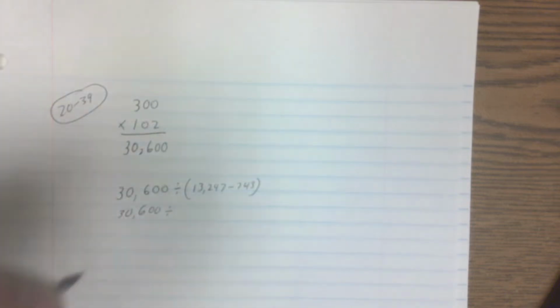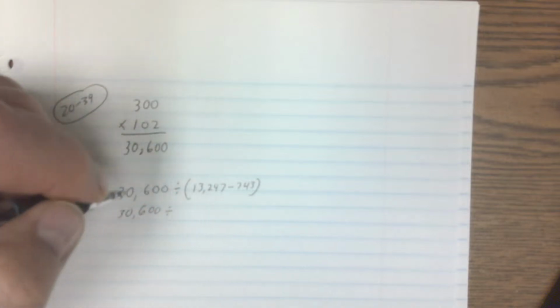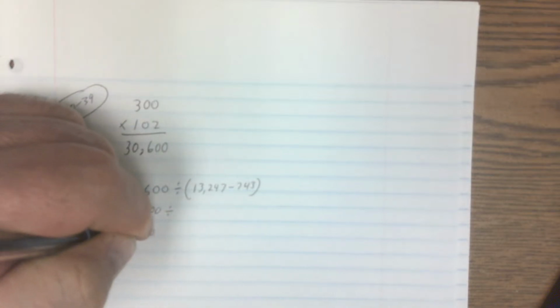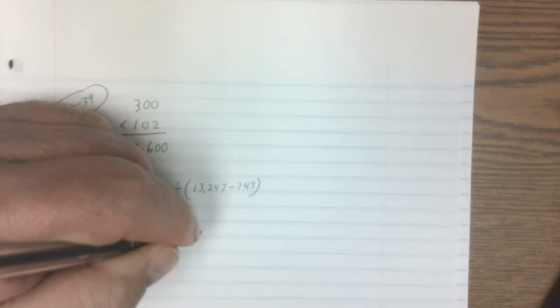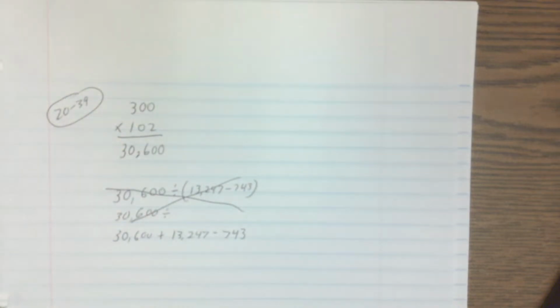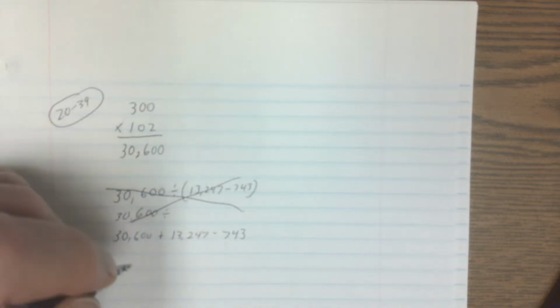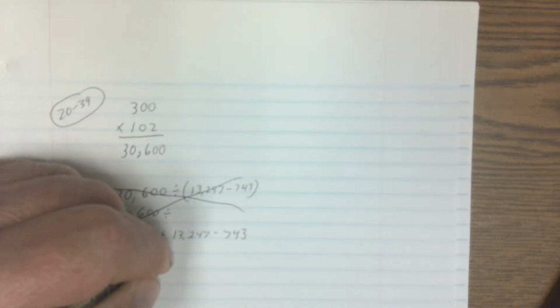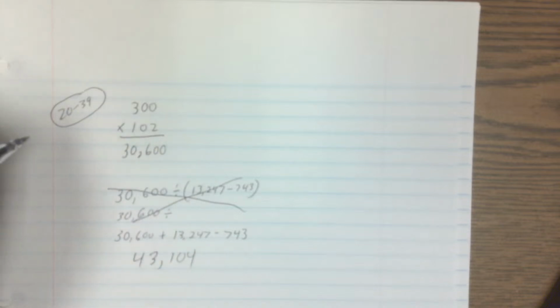Oh, that's plus debt. 3,600 plus 13,247 minus 743. Let's try that again. Okay, so 3,600. 43,104 million. That's the enterprise value.